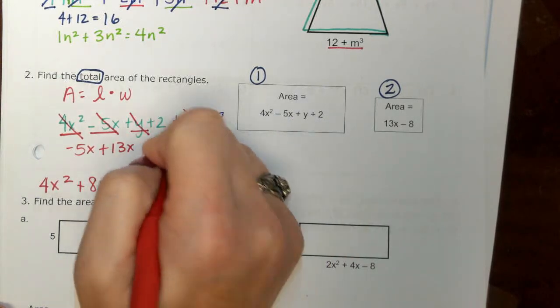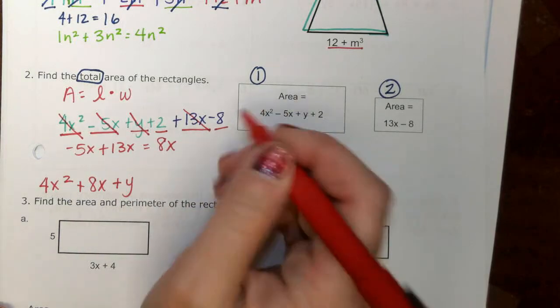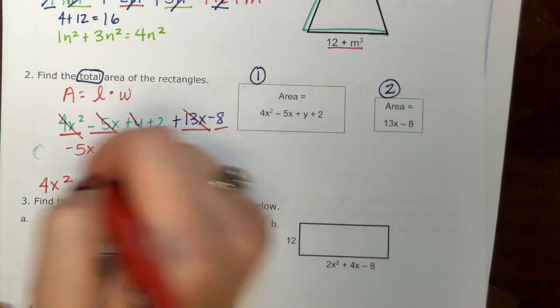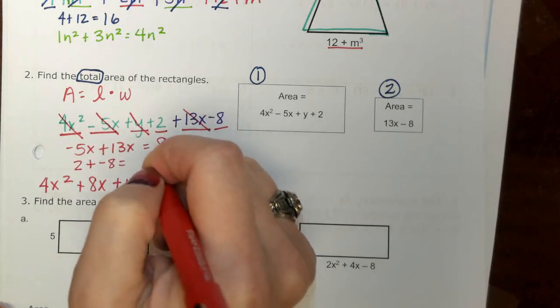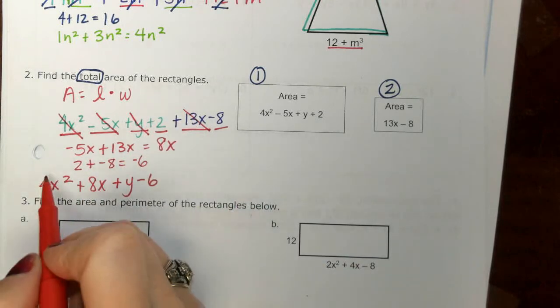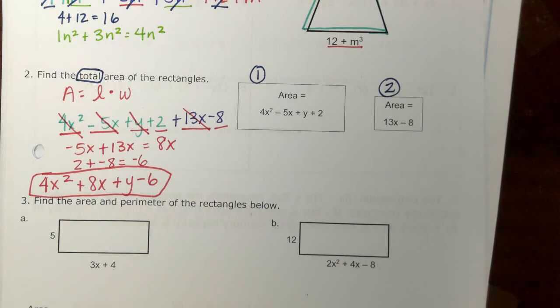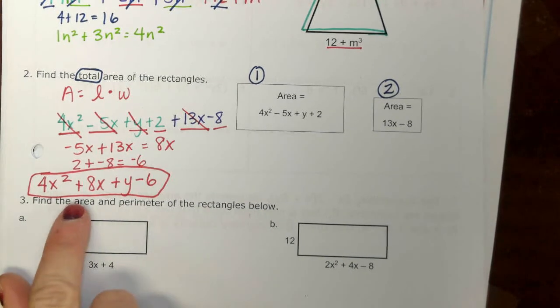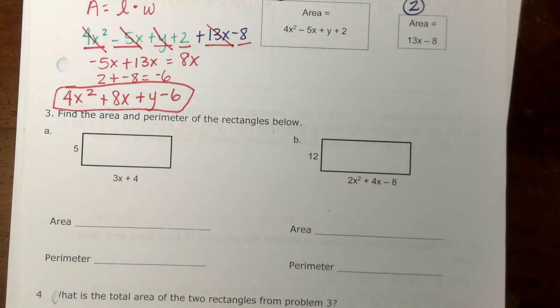And then finally, the remaining parts are just regular numbers. They have no last name. So we have a positive 2 and a negative 8. So 2 plus negative 8 is going to give us negative 6. So we're going to add that minus 6 to the end. You could have said plus a negative 6. That's the same thing as minus 6. So that's actually going to be our answer. All we did was add them together and simplify. We combined those like terms. Remember, if I go too fast, you can always pause, catch up, and then resume the video.